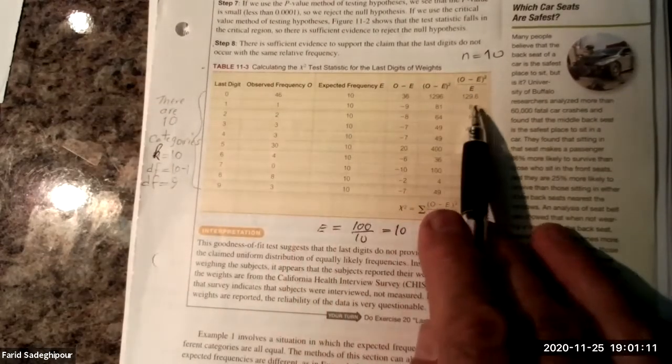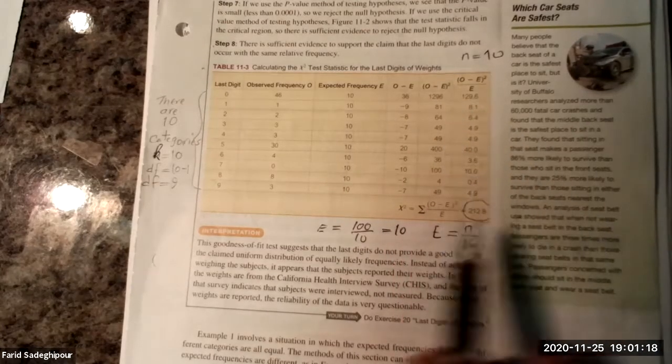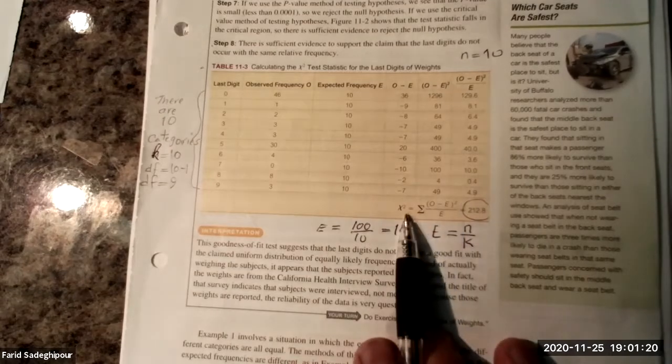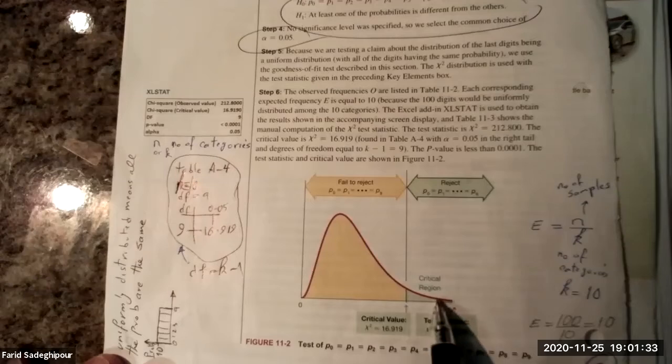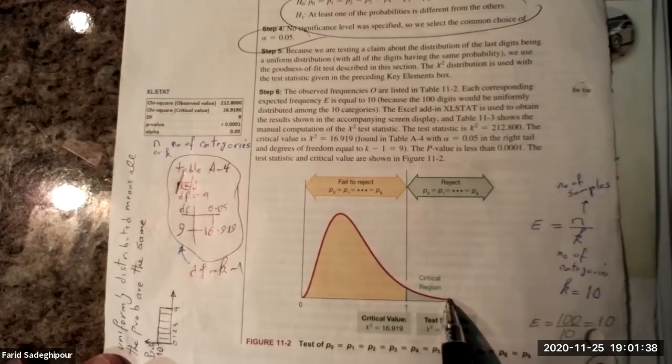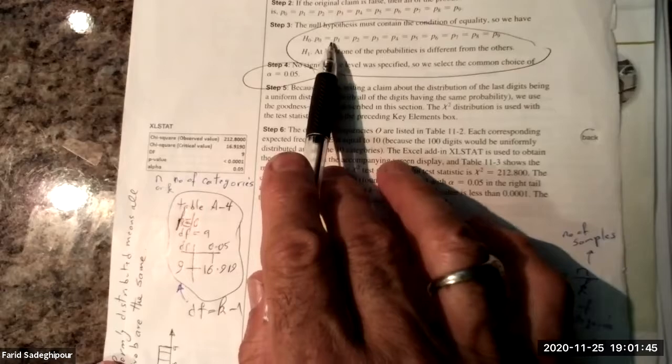So 81 divided by 10 is 8.1, and 1,296 divided by 10 is 129.6. At the end, when you add all these numbers, that would be your test statistic. And that's the number that we just go to the graph and see where it falls. That number falls way in the critical area here. So in that case, we reject H0. Anytime we fall into the critical zone, we reject H0.